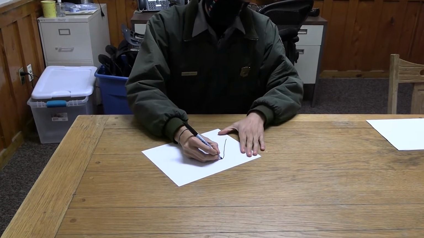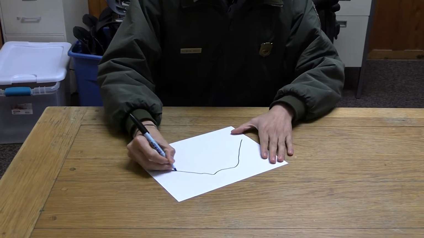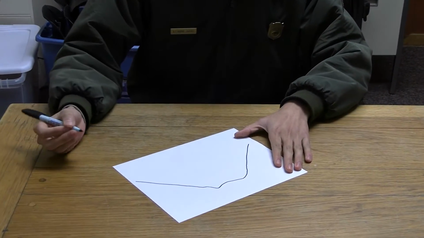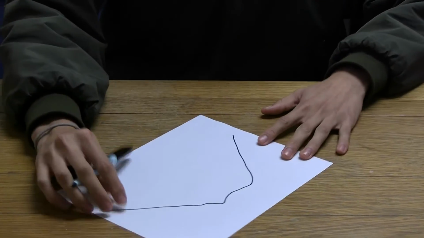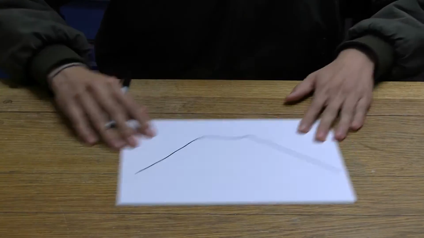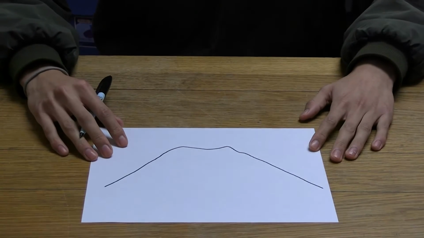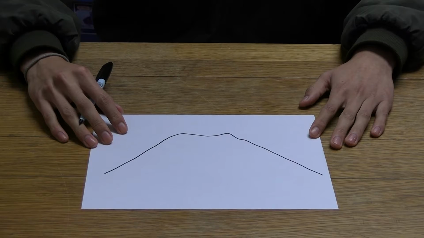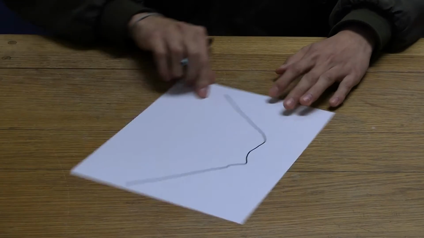The mountain can look pretty different depending on where you're looking from. So take your best shot at drawing the mountain and make sure you leave enough space so that you can continue to draw all around it. Next, now that we have our mountain, we're going to divide it into 3 sections. These 3 sections will represent the 3 life zones that we can find here at Mount Rainier, which we'll explore as we move throughout the video.